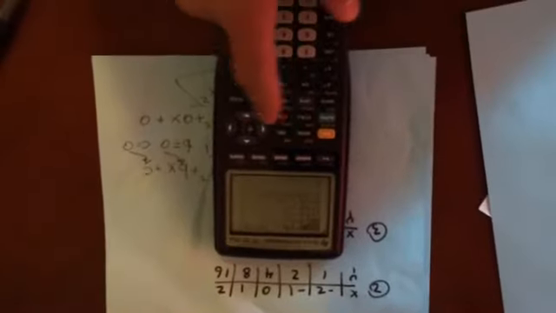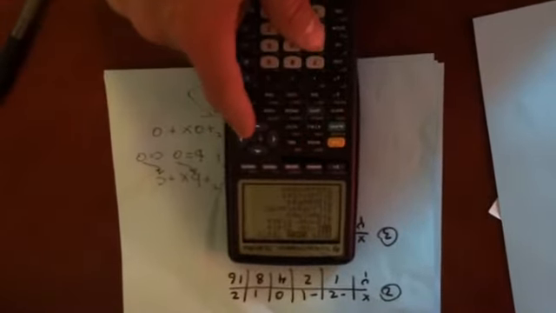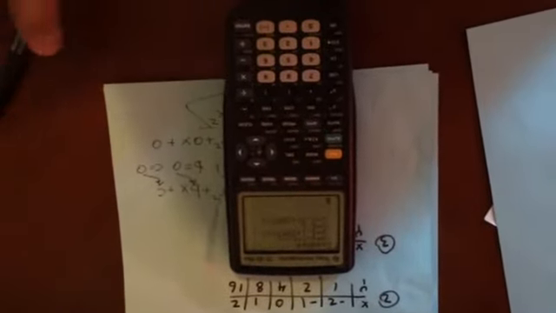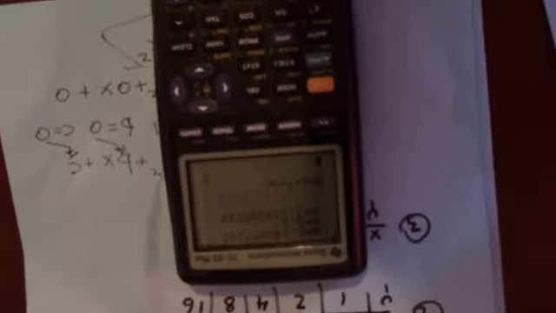So I'm going to quit out of this screen, go back to stat, go to calculate, and go down to Quadratic. Hit enter, and it gives me all these values. These values are kind of crazy. I'm going to see if I can turn it into fractions, and I can't. So I'm going to round it off to the hundredths place.